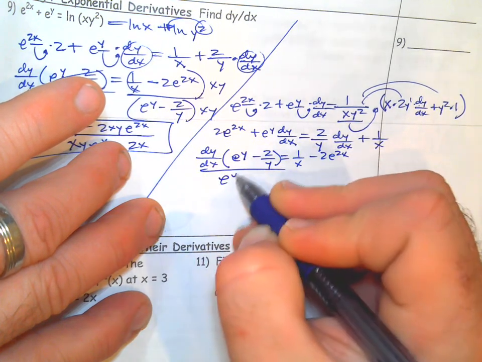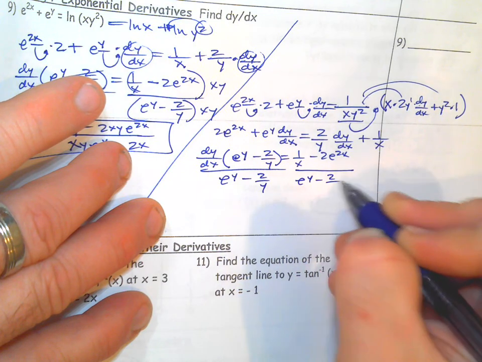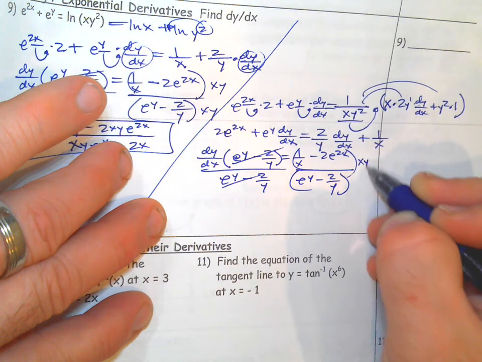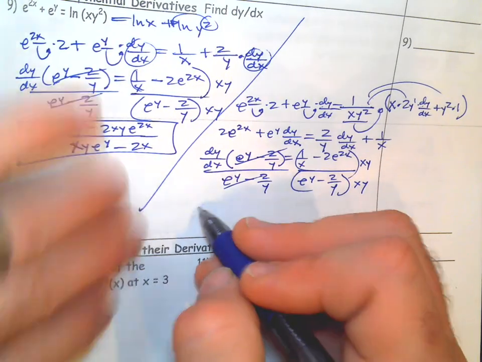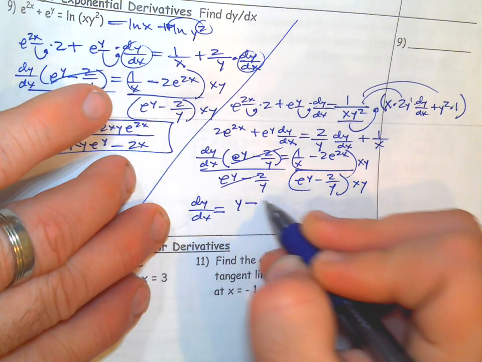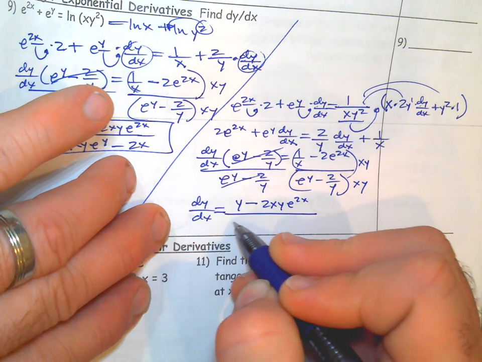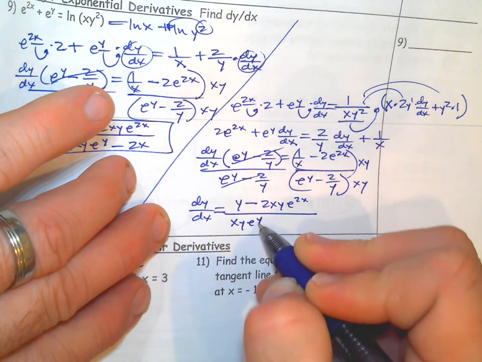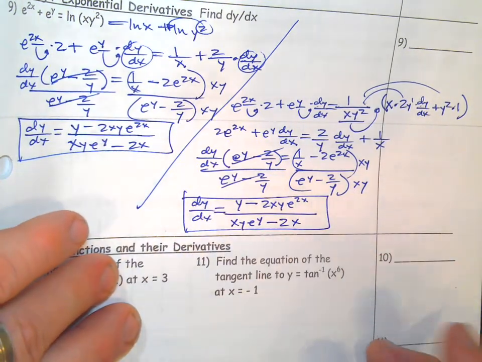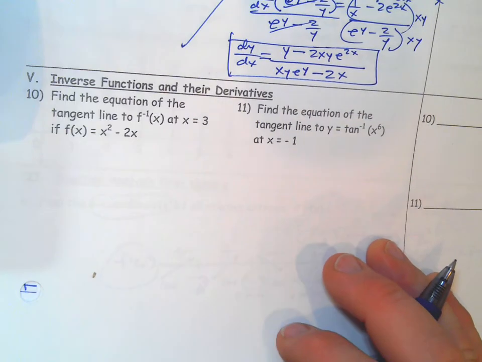Divide both sides by e to the y minus 2 over y. Should be looking familiar. Don't want fractions in fractions. The trick is multiply by the least common denominator. And we get y minus 2xy e to the 2x over xy e to the y minus 2x. Hey, what do you know? It's the same answer, two different ways. Your choice. Log rules, though, I think are kind of nice.